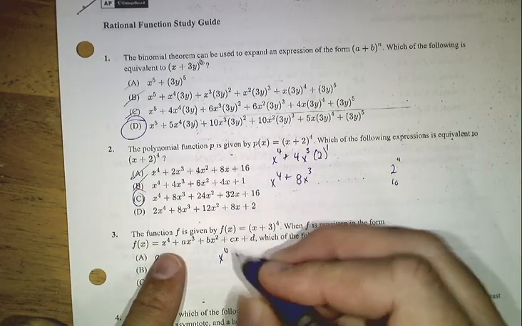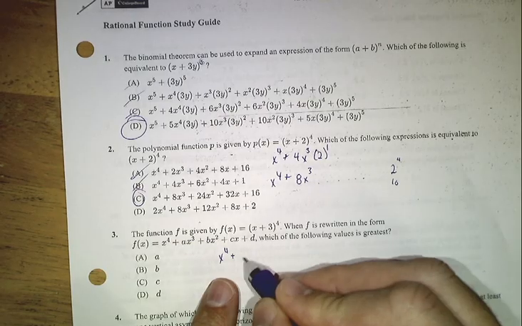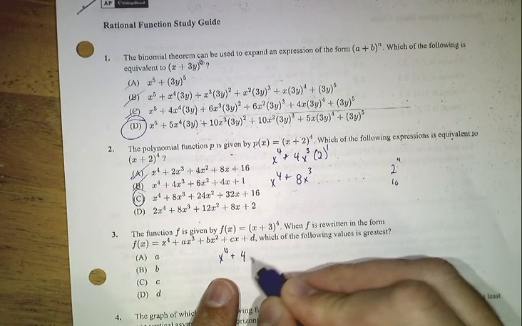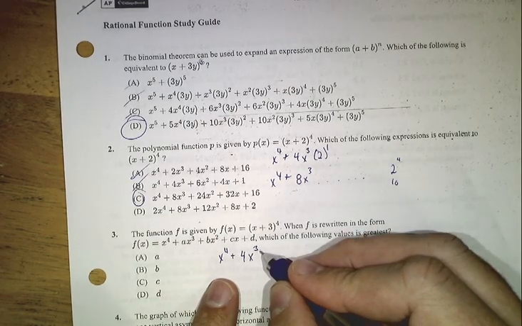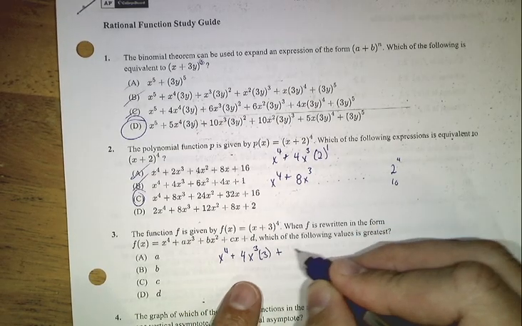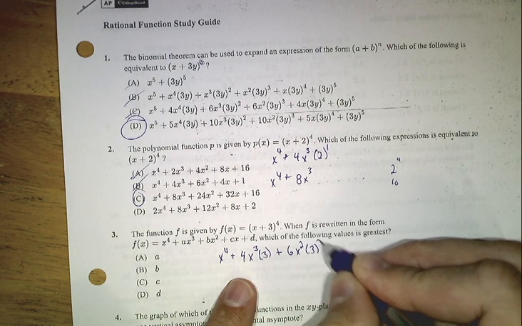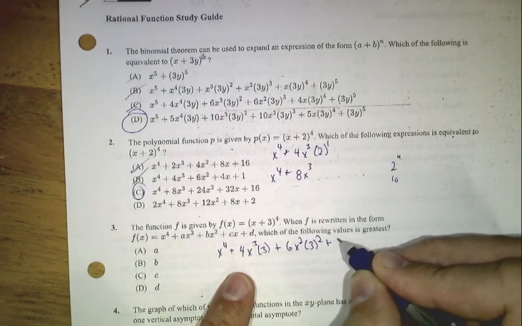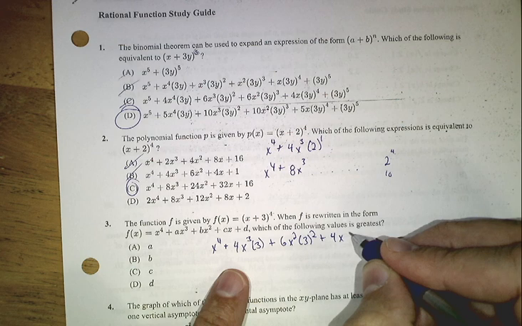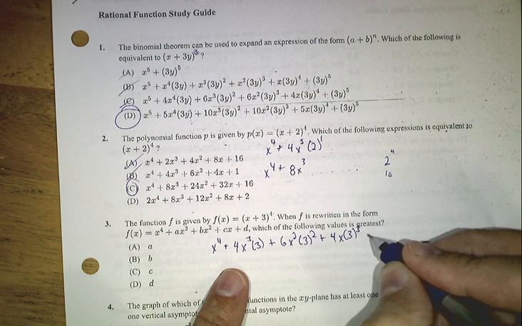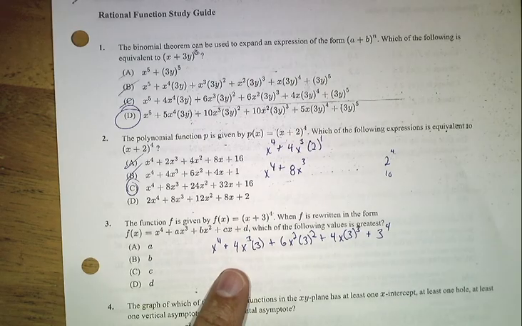If I expand this, it is x to the fourth plus 4x to the third times 3, plus 6x squared times 3 squared, plus 4x times 3 cubed, plus 3 to the fourth power.